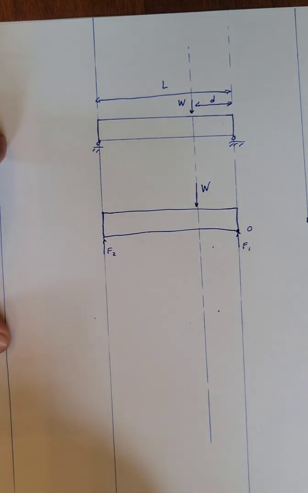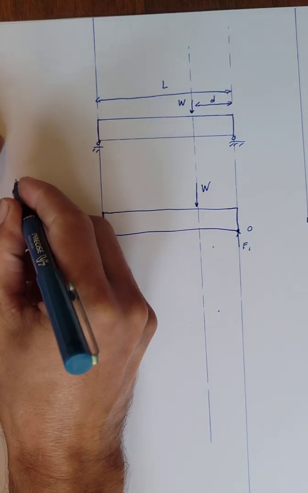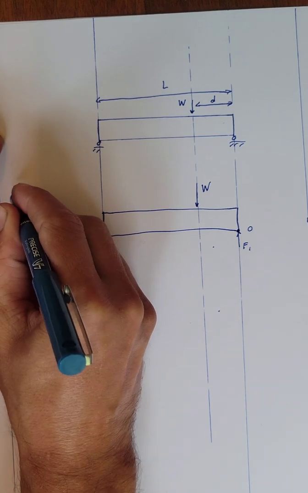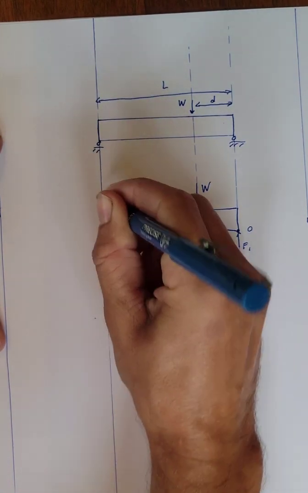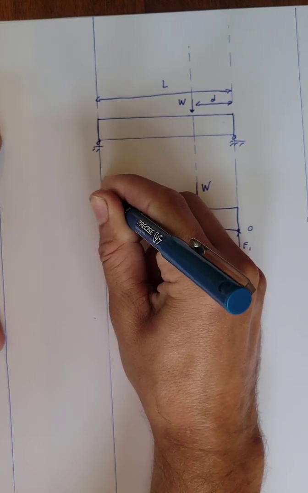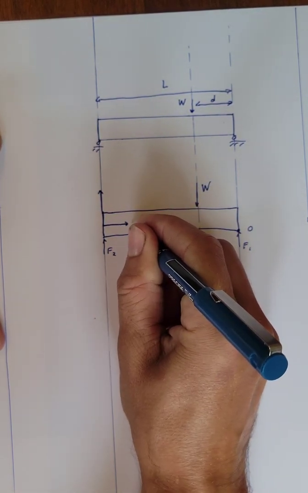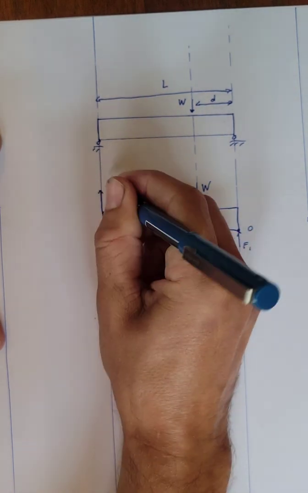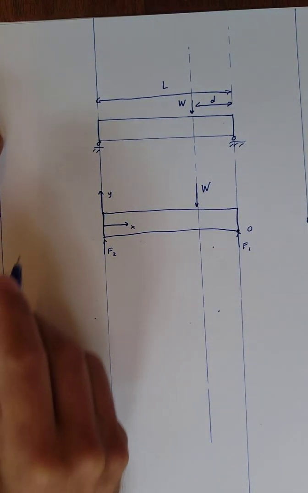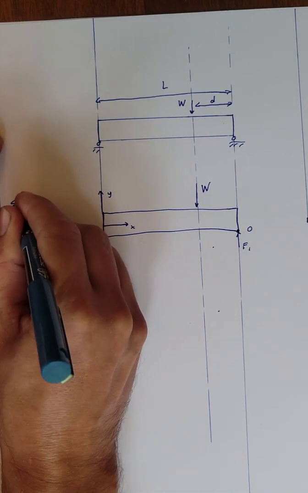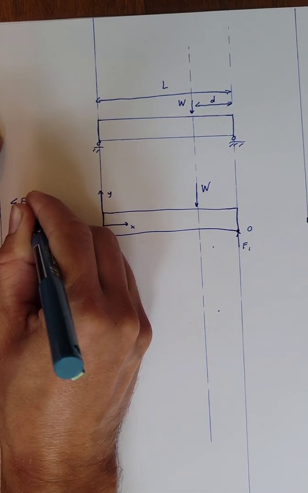And we can first do, I'm going to use the margin over here, the sum of the forces. I'm going to create a coordinate system. Right, so let's call this X and call this Y. And I want to take now the sum of the forces in the Y direction, right?